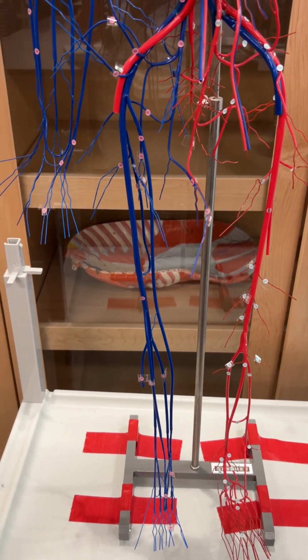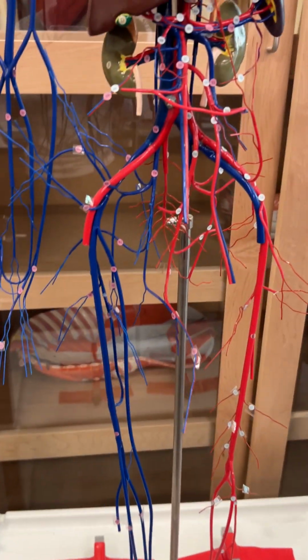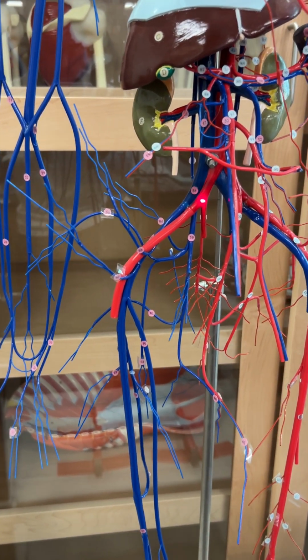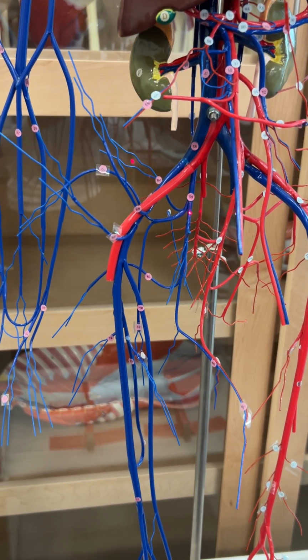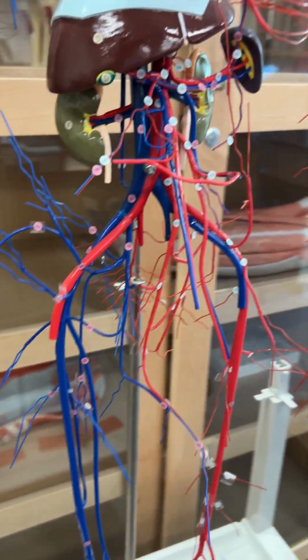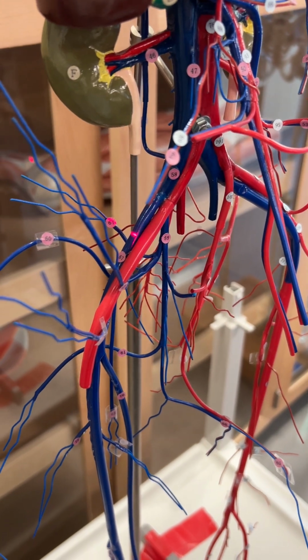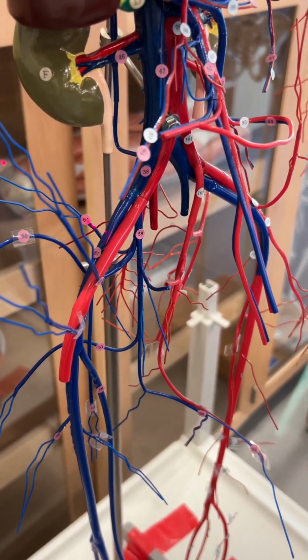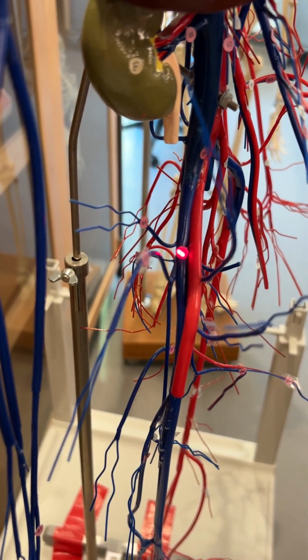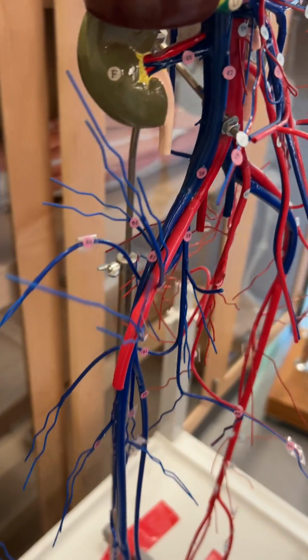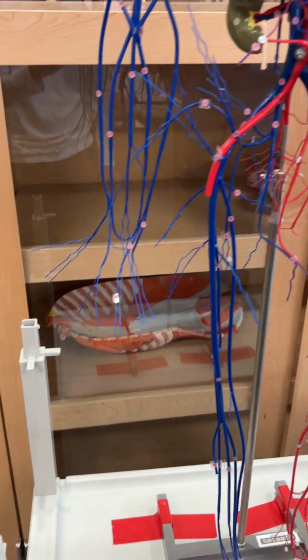Now we move on to the veins. Again, you have the common iliac vein, and then your internal iliac vein. Moving over here is your external iliac vein. This one right here, just to be more clear. External iliac vein.